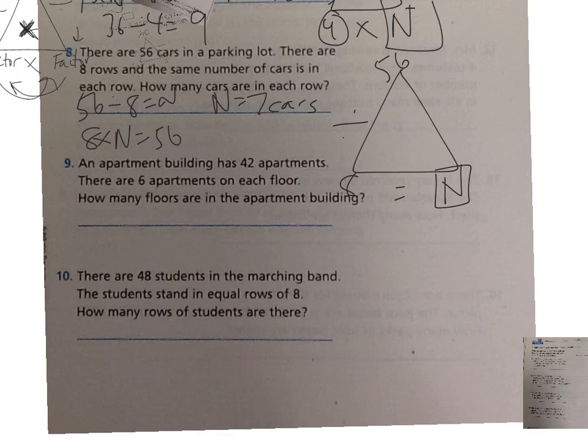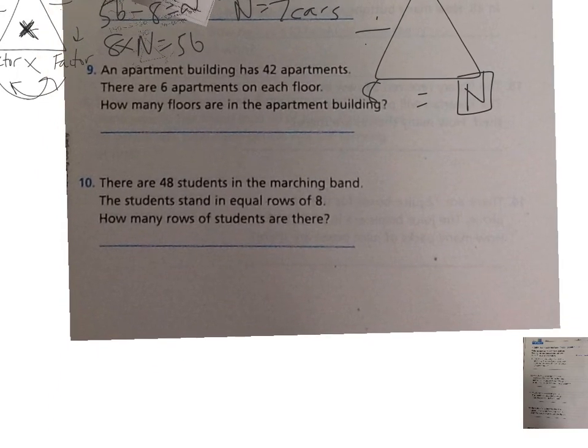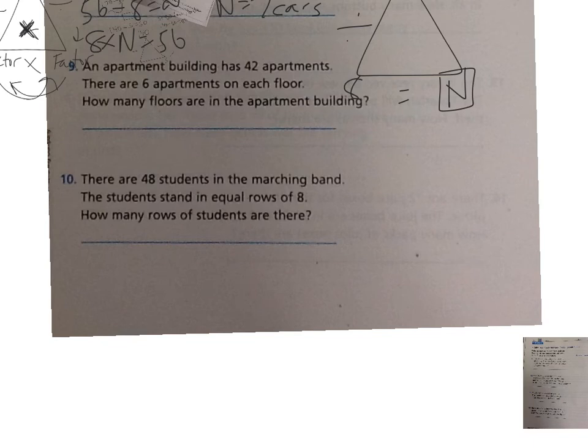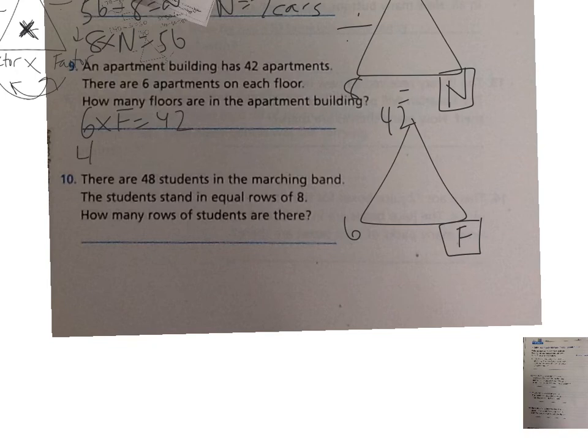Number 9, an apartment building has 42 apartments. There are 6 apartments on each floor. How many floors are in the apartment building? Once again, 42, 6 apartments on each floor. How many floors? We'll use f as our variable. So 6 times f will get you 42 apartments. Or you could say 42 divided by 6 gets you f. And if you do 42 divided by 6, you know it's 6 times what? 7 gets you 42. So 7 floors.